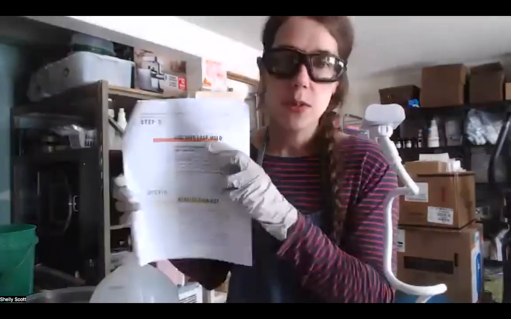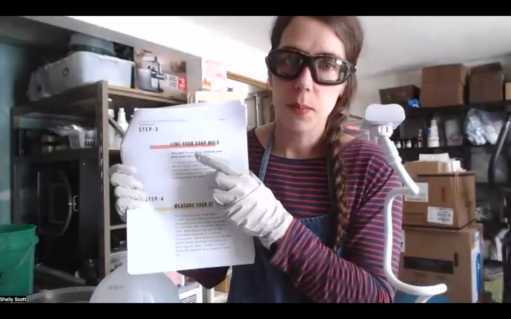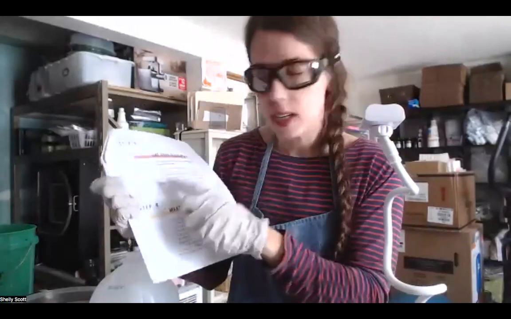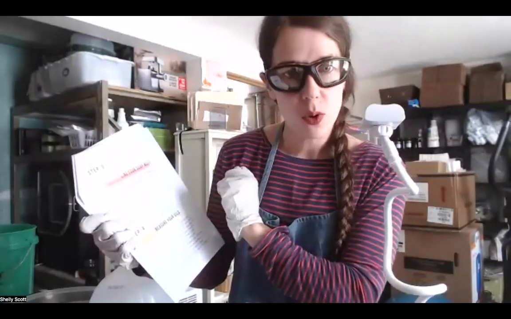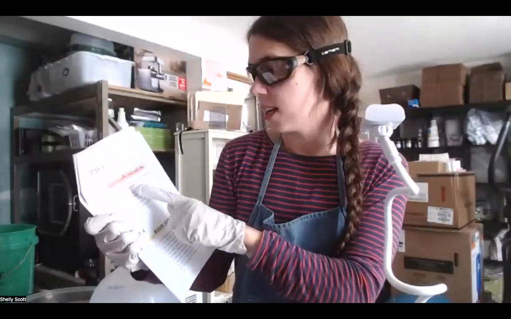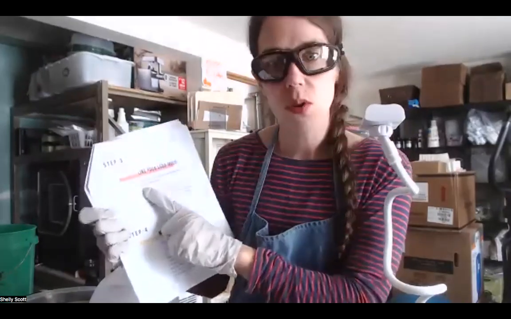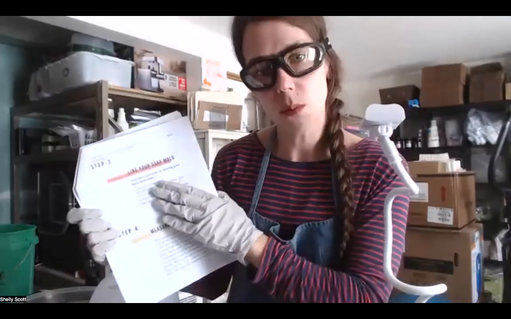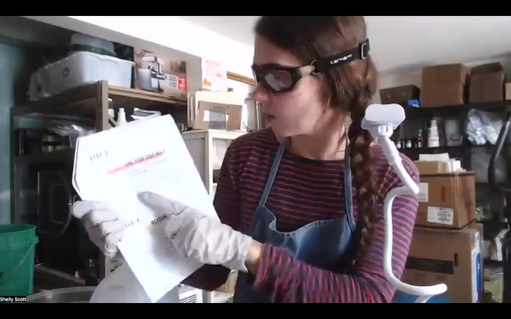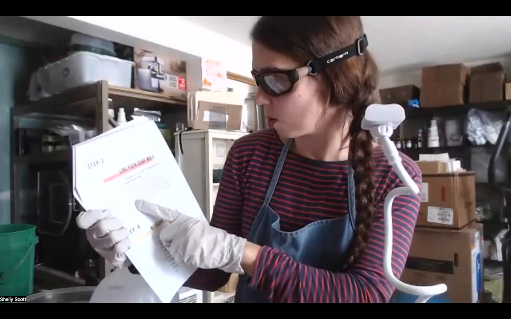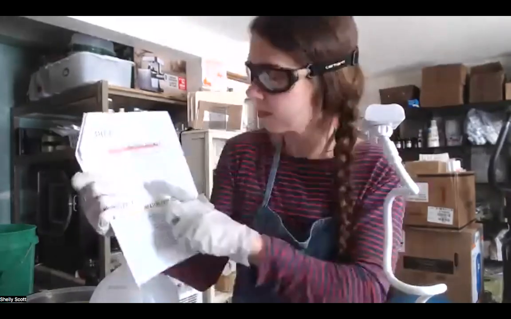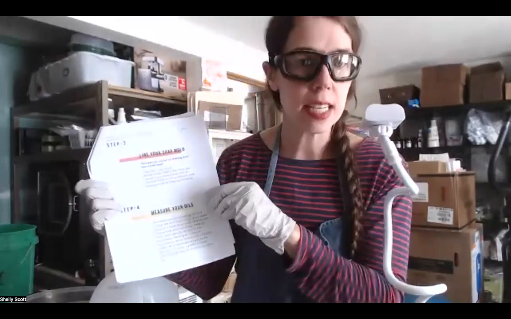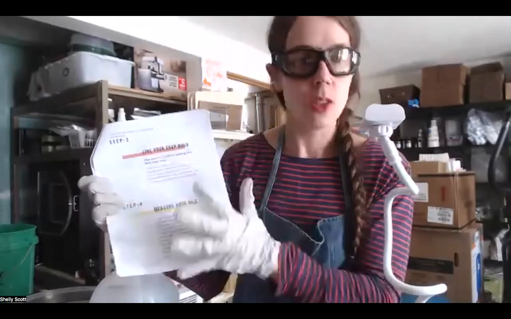Step 3, if you're using a wood soap mold, now is the time to line your soap mold. Like I said, if you are using a wood soap mold, how you line it is very important. Today, we're not going to discuss that. We're going to be using a silicone mold. And so I really like them because they're easy to unmold soap when you're just beginning.